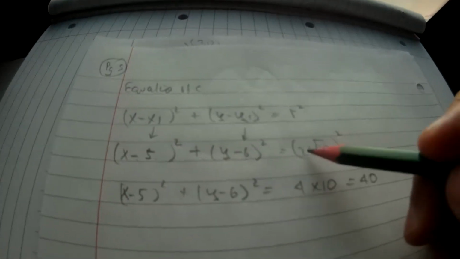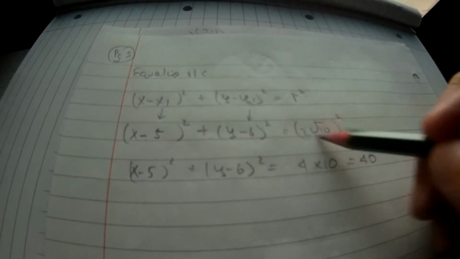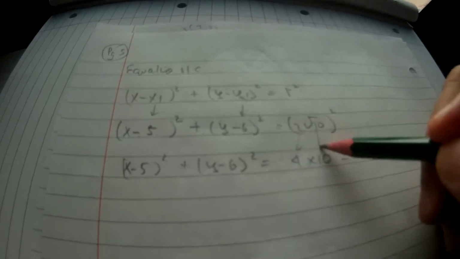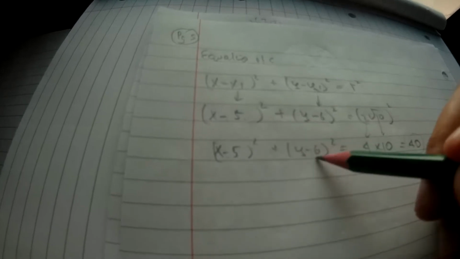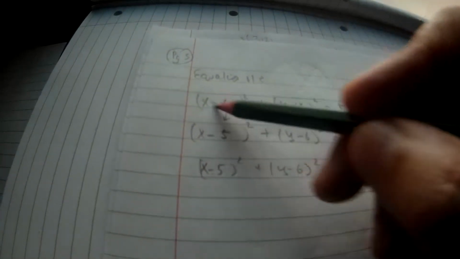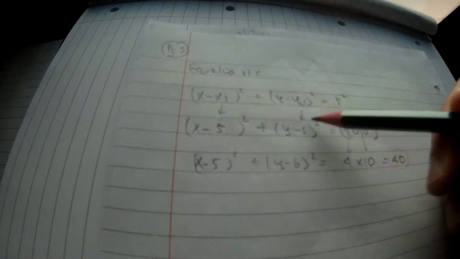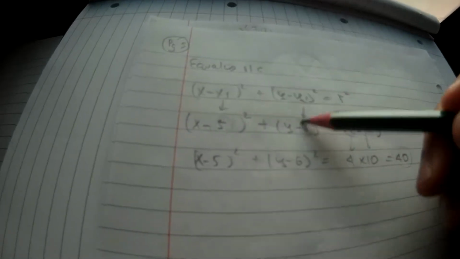And the radius is 2 root 10, so it's 2 root 10 squared. You square the 2 and you square the root 10. That becomes 4, that becomes 10, so it becomes 40. And you've got x minus 5 squared plus y minus 6 squared is equal to 40. That's the equation. Since we created this equation using this formula, I simply put the x and y coordinate of the center in there, and then the radius, so you know that they're interchangeable, which is what I did at the very beginning.